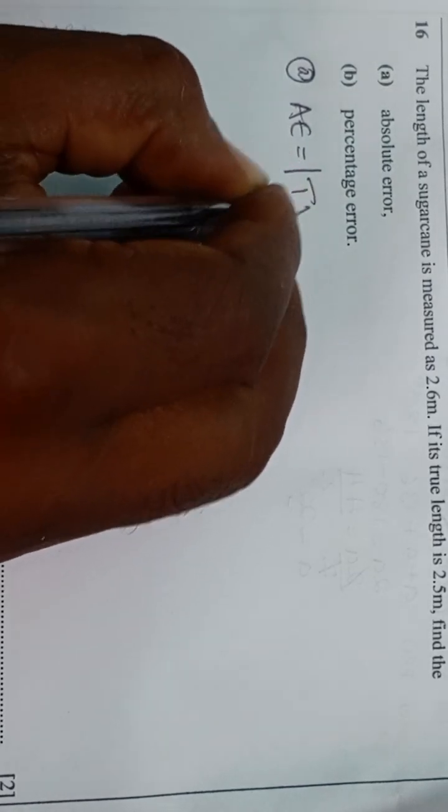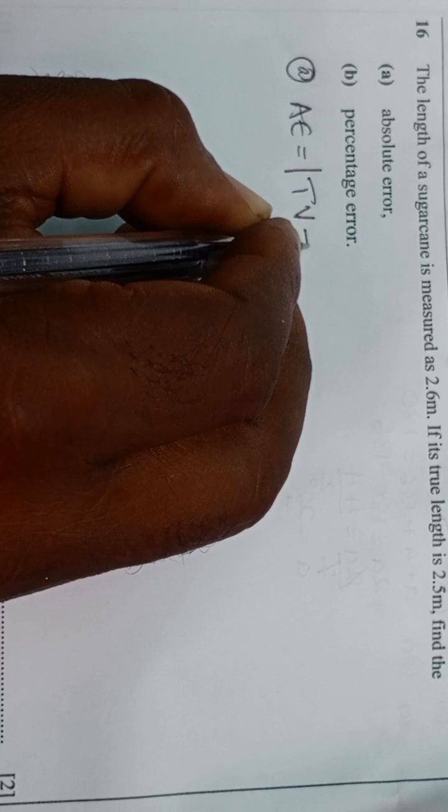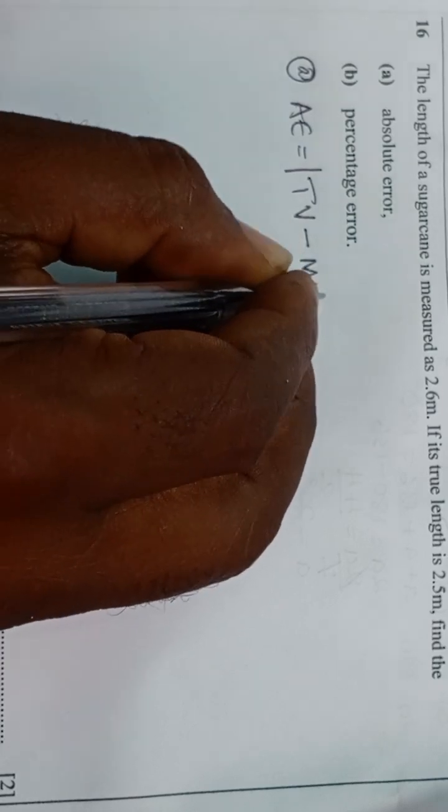The length of a sugarcane is measured as 2.6 meters. If its true length is 2.5 meters, find A, the absolute error. So absolute error is equal to true value minus measured value.